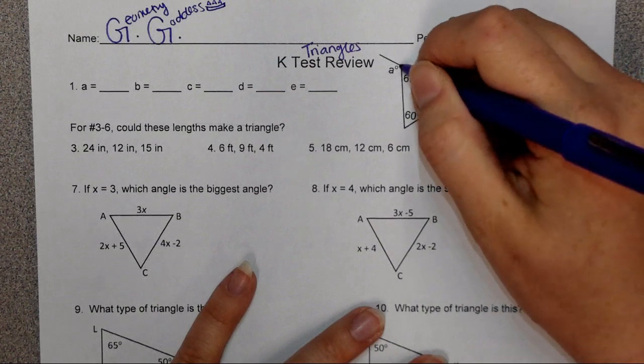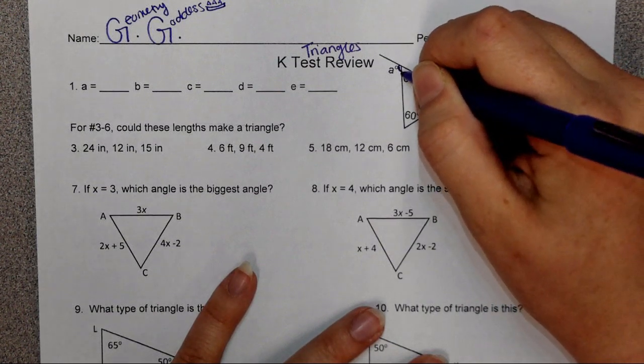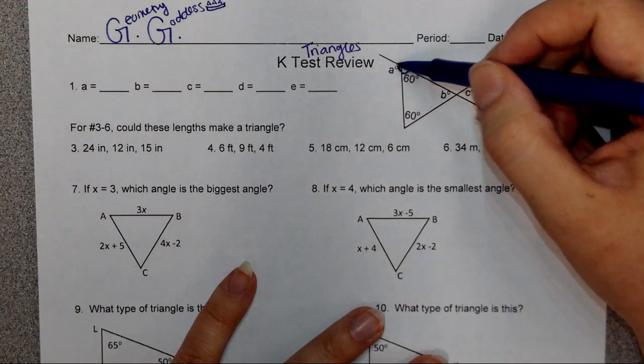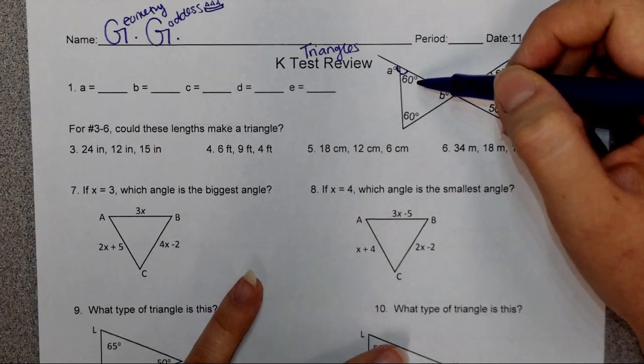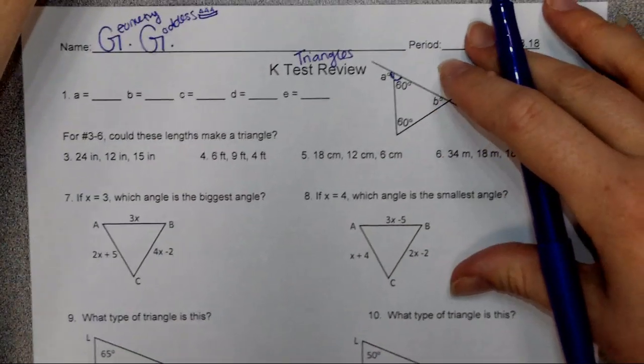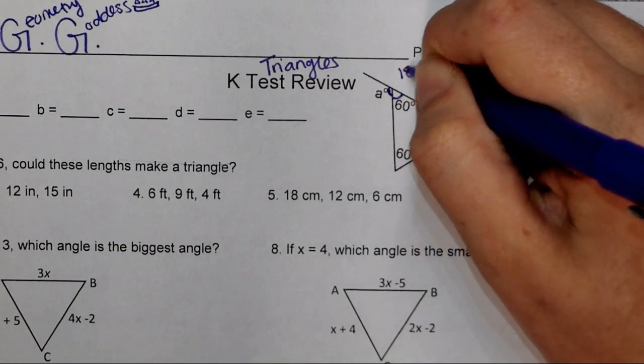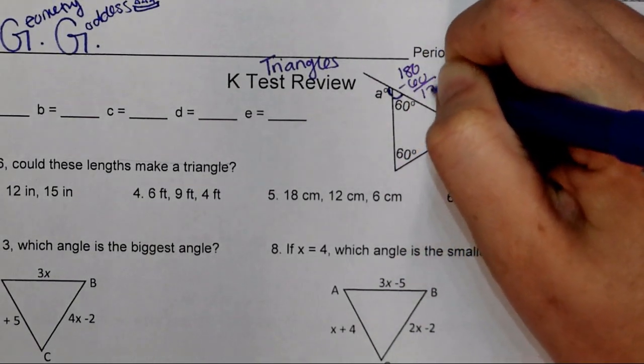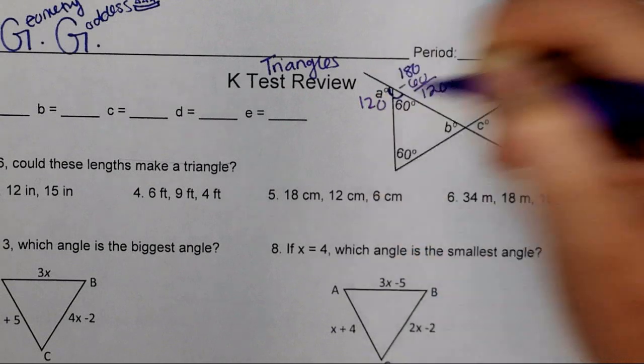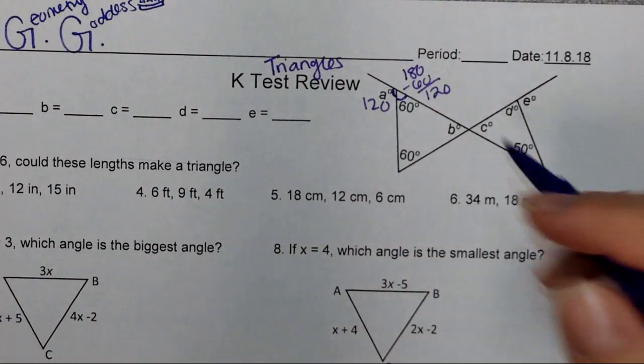So first, when I look at angle A, this is an exterior angle with the interior angle of 60. Interior and exterior always form a linear pair. So 180 minus 60 gives me that angle A should be 120.